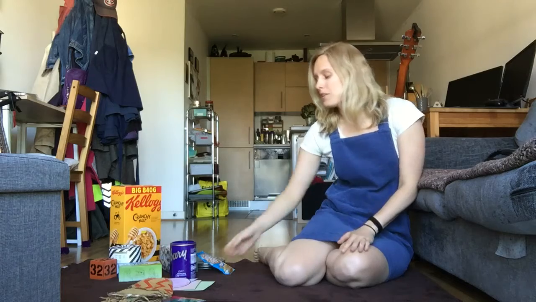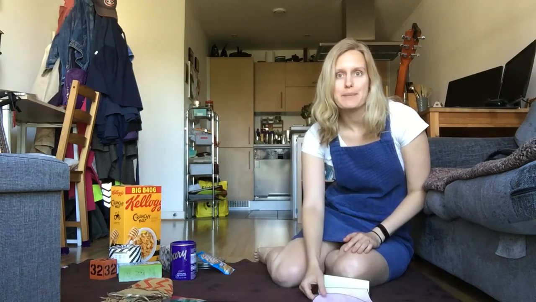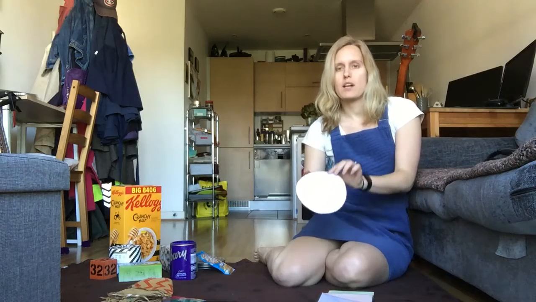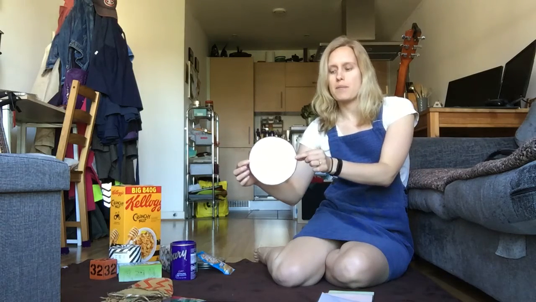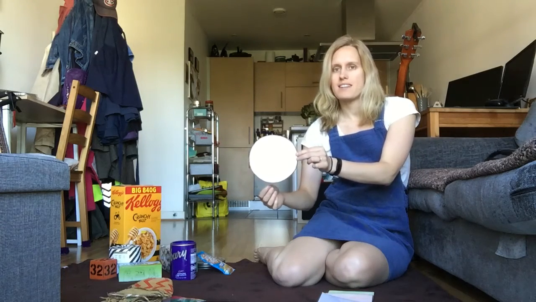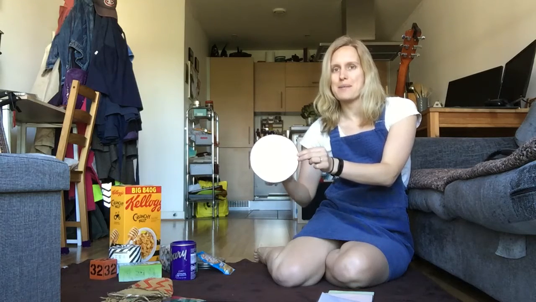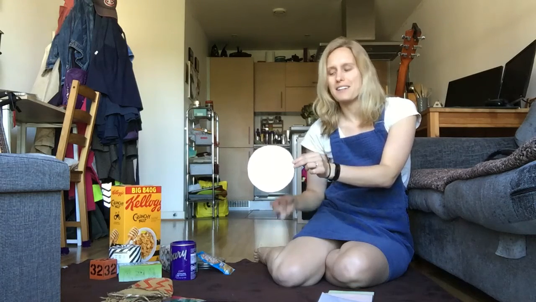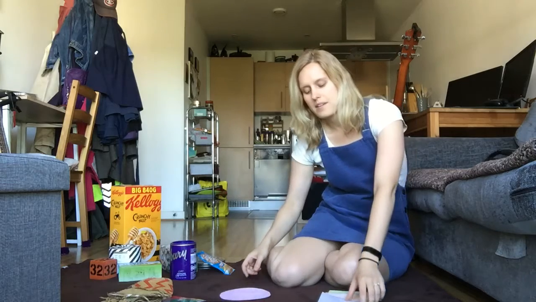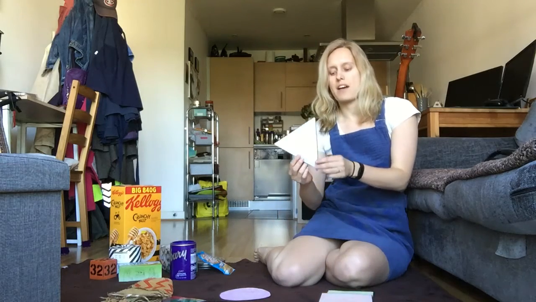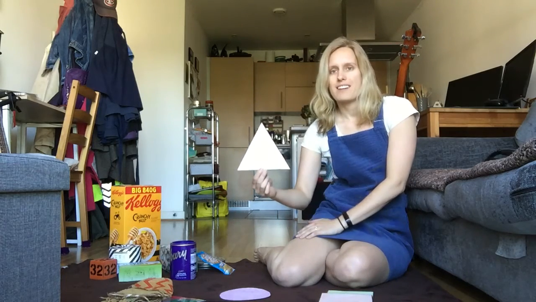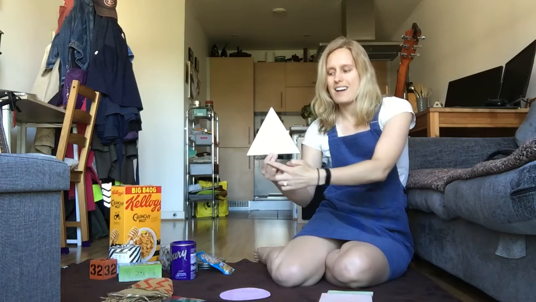Now, what we're going to do quick is just review or recap some of the shapes that we've been learning about. Can you tell me what shape that one is? It's round. It's a circle. Well done. We've also got our three sides.